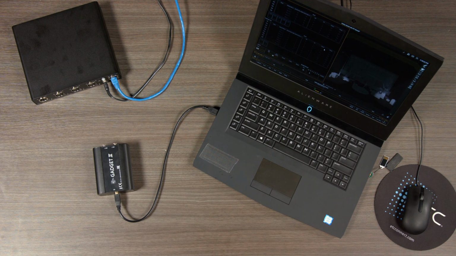When connecting your computer or any accessories via network, you'll need to make sure your network is set up correctly. Please check out our online support site and documentation for more information.